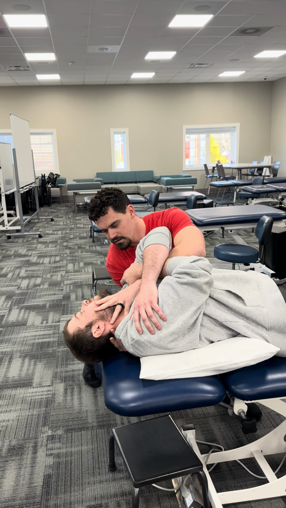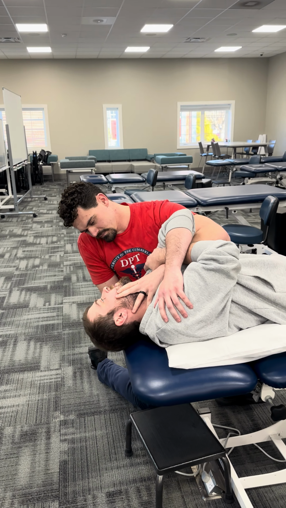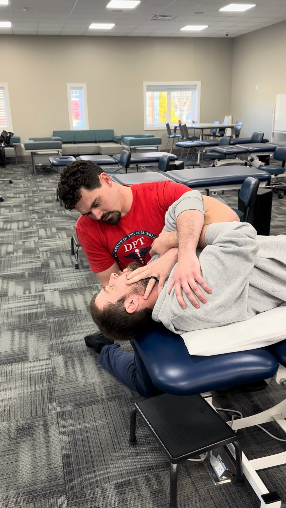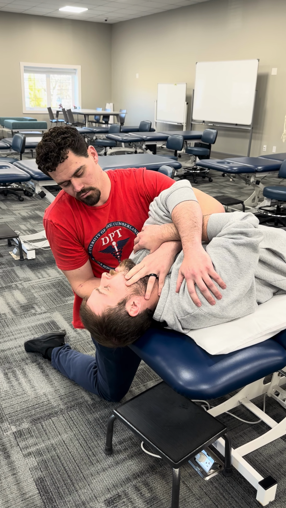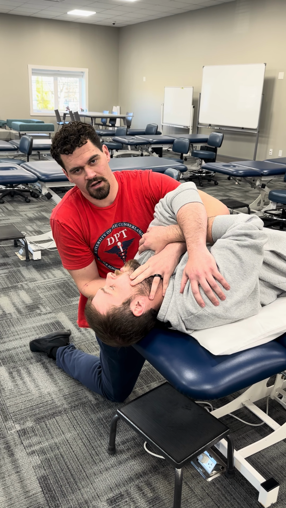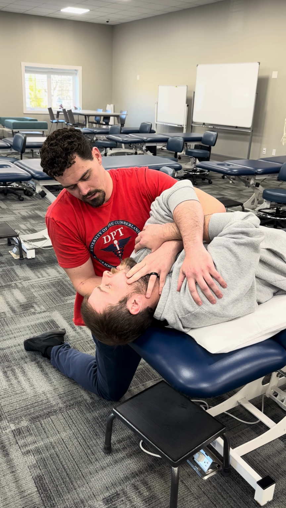So here we are. I've got his head rotated. He's looking 45 degrees and he's looking at me. You would keep him in this position for around a minute. It is normal to have some latency, or a few seconds where they're not dizzy at all. And then it can come on and you'll start to see the nystagmus if it's positive.